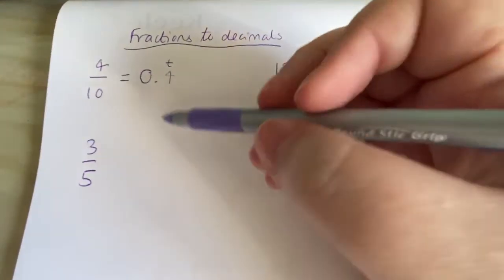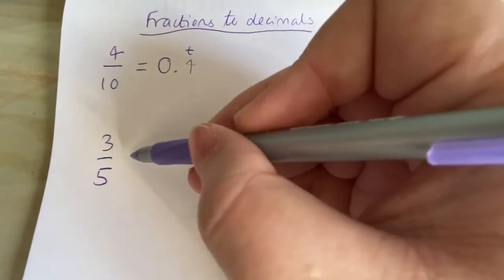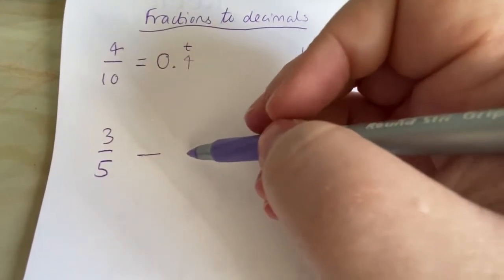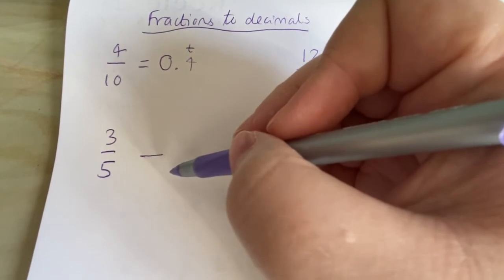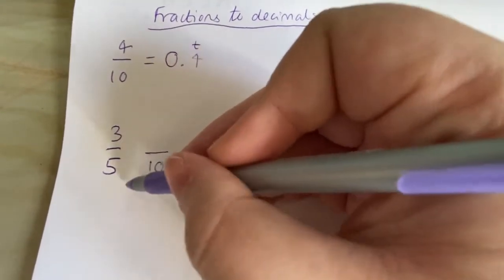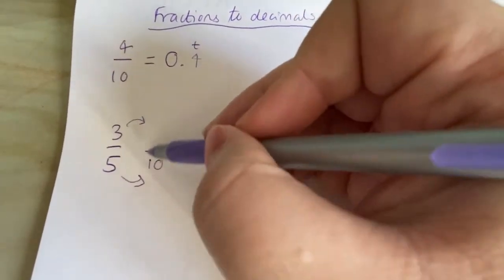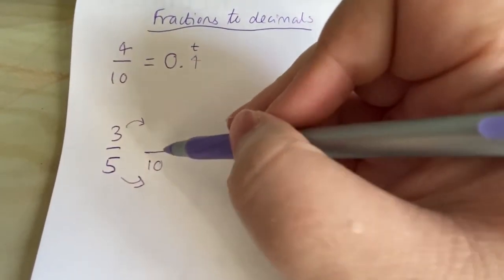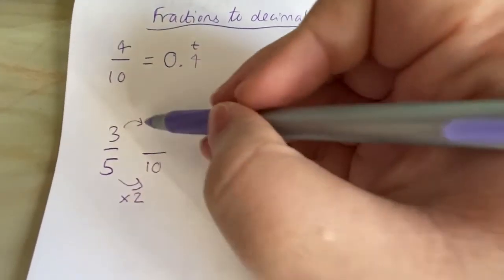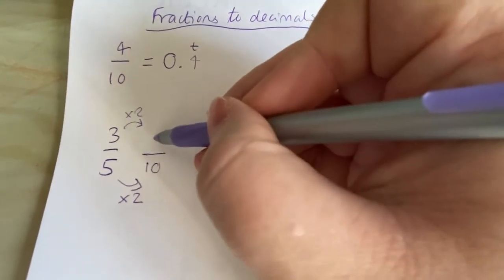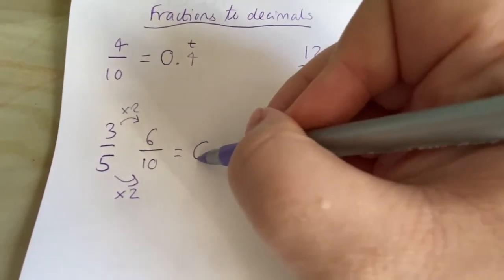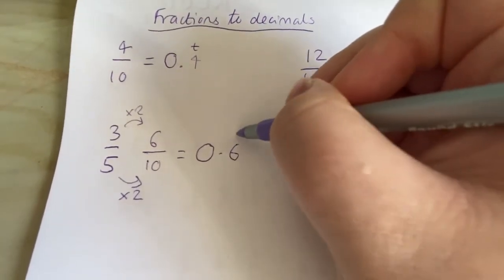So let's have a look at 3/5 as an example. What I need to do is find an equivalent fraction to 3/5 that has either 10 or 100 at the bottom. Now, I know that I can times 5 by 2 to make 10, so let's go for 10. So again, I'm just finding an equivalent fraction worth the same value, but with 10 at the bottom. So to get from 5 to 10, I times by 2. So I do the same to the top. 3 times 2 is 6. So I know that 3/5 is the same as 6/10. I know 6/10 can be written as 0.6, because that's the tenths column there.